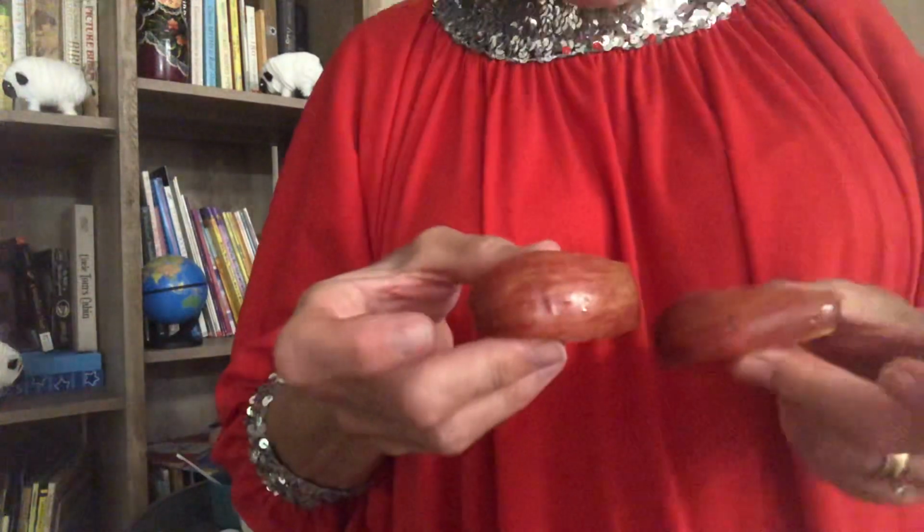Now, the next thing we're going to look at is fun. And I'm going to use some of the pieces of this cut up apple. Do you see these 2 pieces right here? Do they remind you of anything?